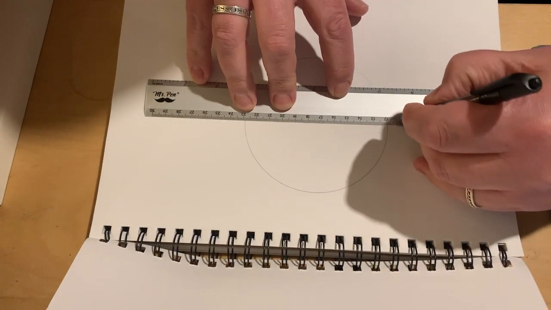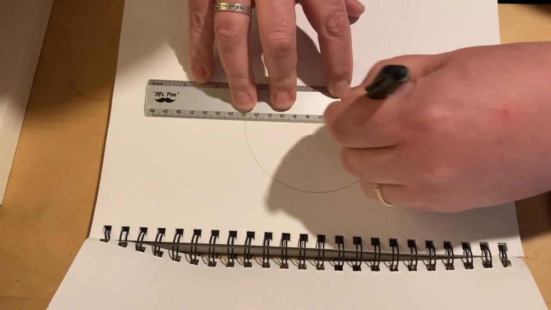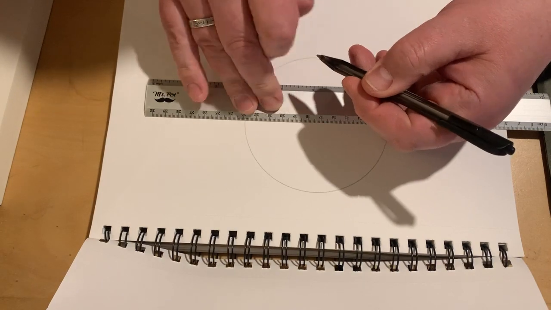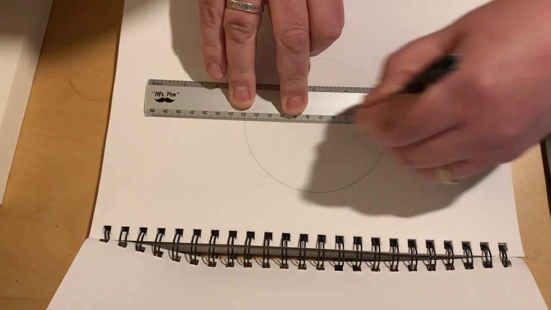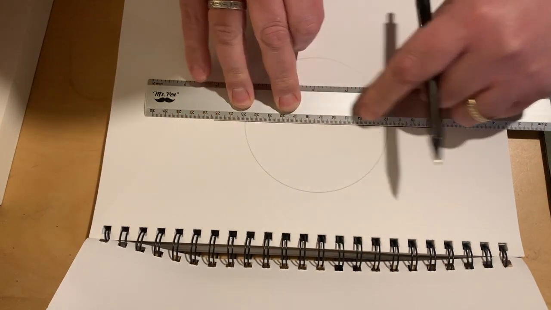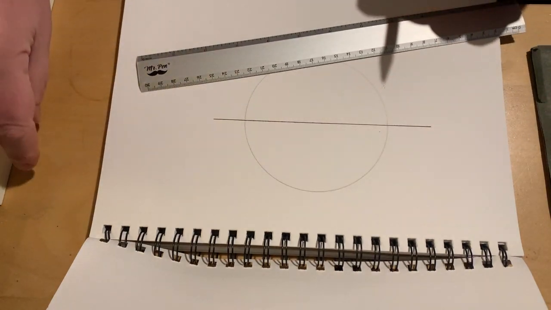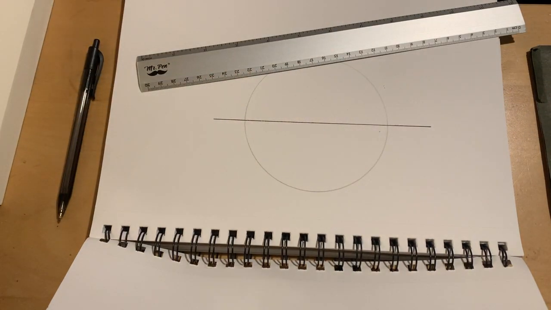I've got a straight edge, which happens to be a ruler, and I've put this line through the center of this circle.